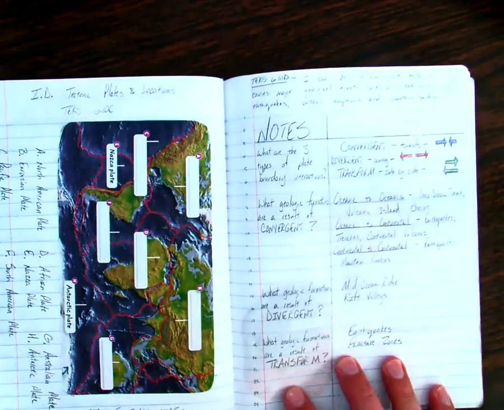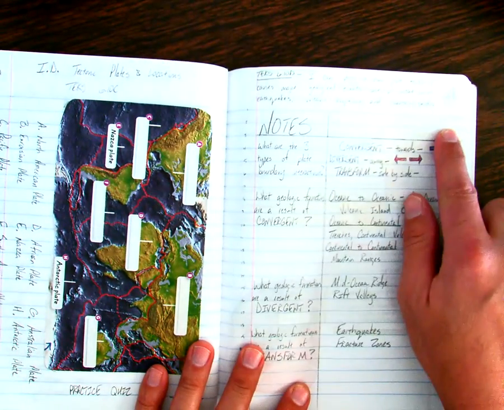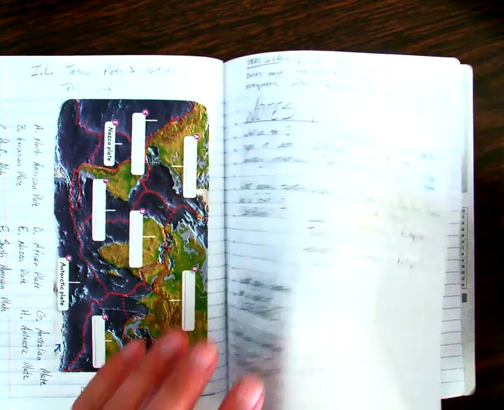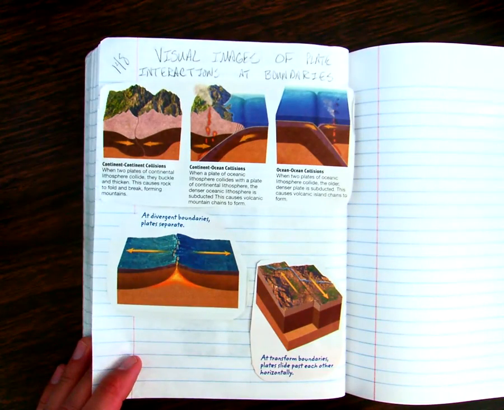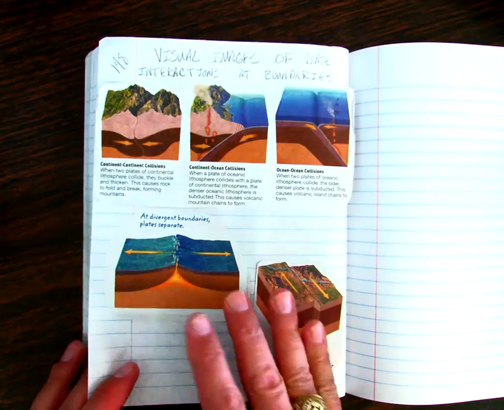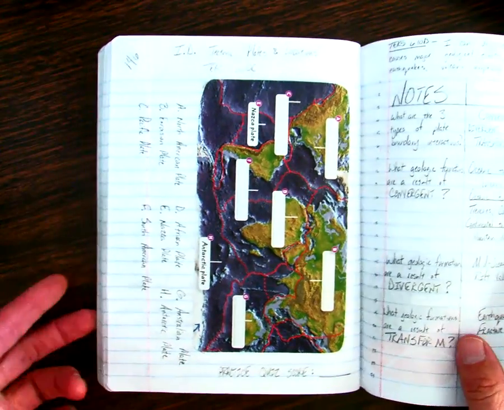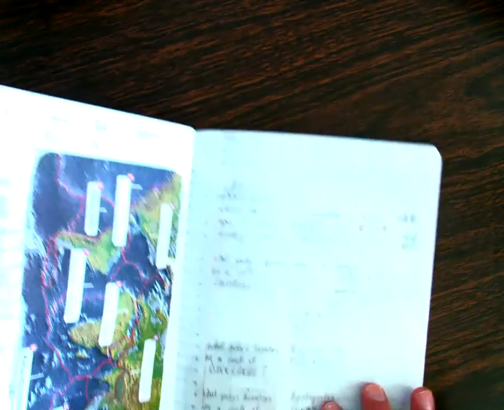Okay, so what we're going to do first is I want to point out that this goes along with page 147 and page 148 of your interactive notebook. So if you have this stuff handy, that's probably going to be really a good resource that you can look back onto.